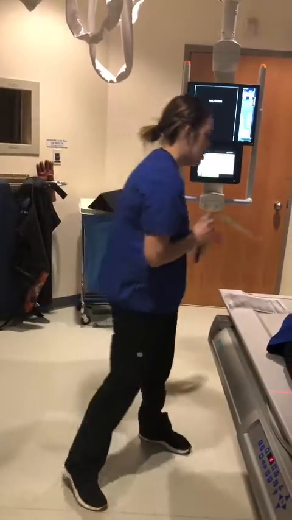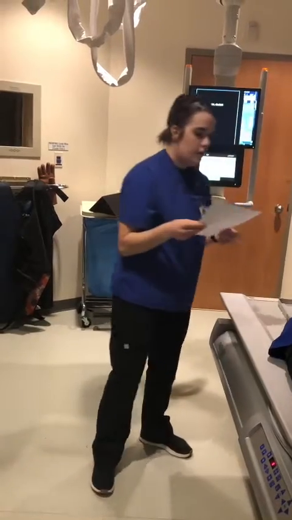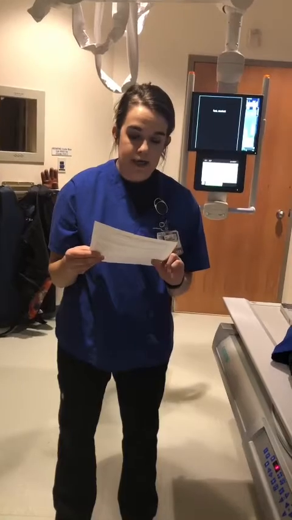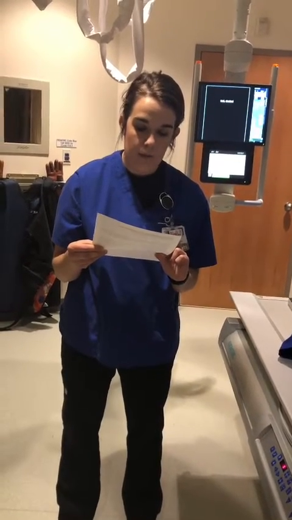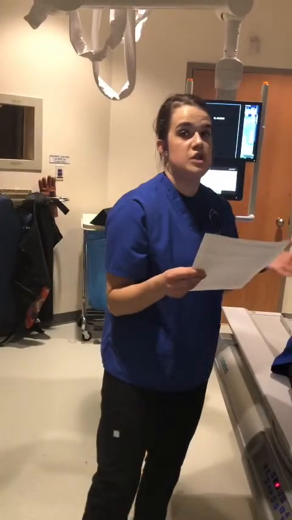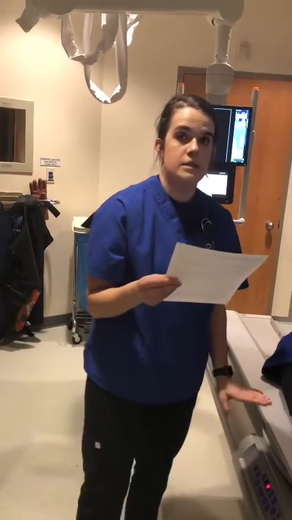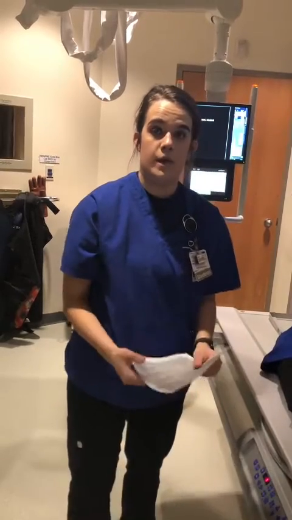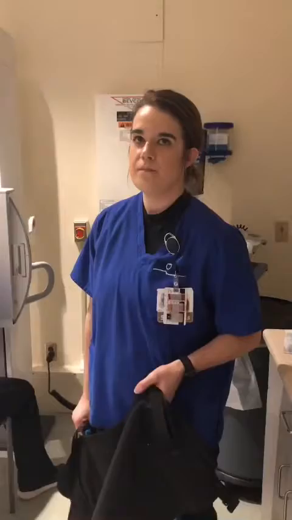So I'm going to look at my chart here, and for 24 centimeters I would set an 87 kVp, a mAs of 24. Again, I would have a 40-inch SID, and this is a table Bucky exam. And that is how you do an AP supine abdomen.